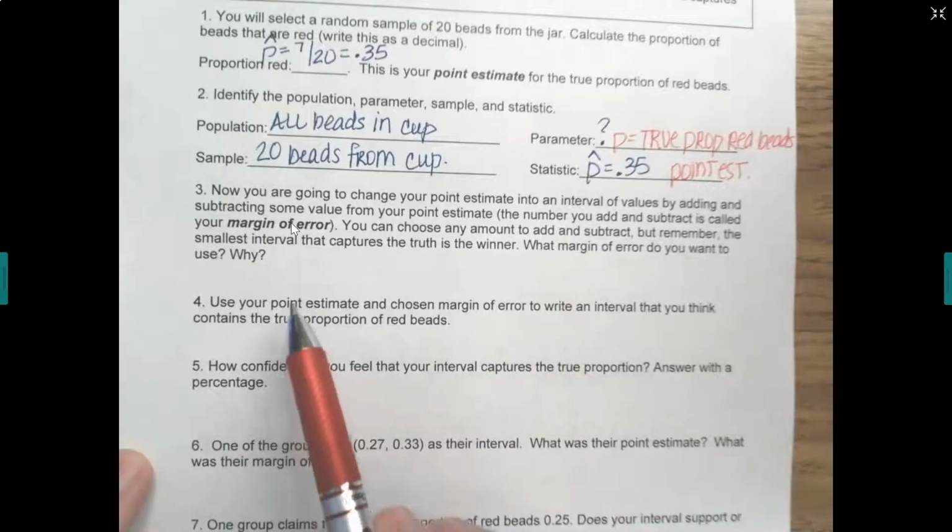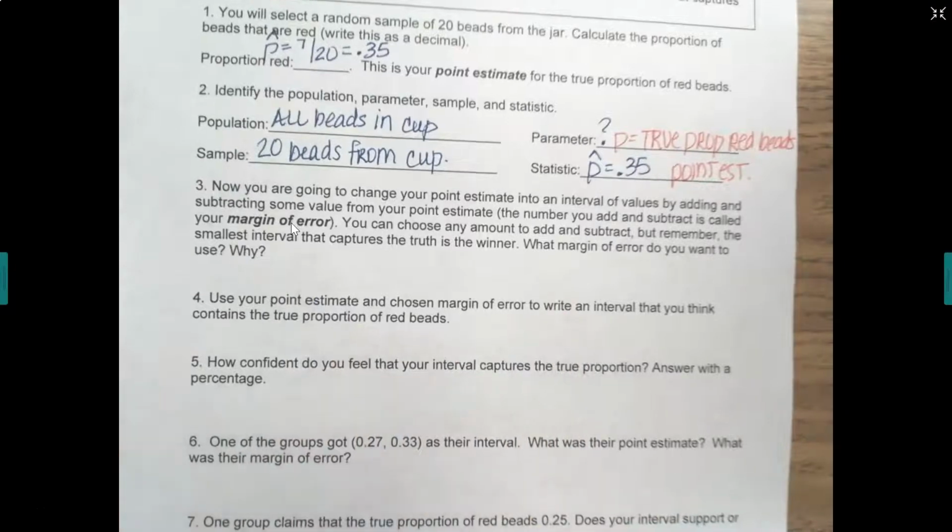And so we want to use the smallest that you can. So I want you to think about it, but you want to be able to capture it too, because we don't actually know what it is. So you don't want it to necessarily be too small either. So stop the video and think about it.